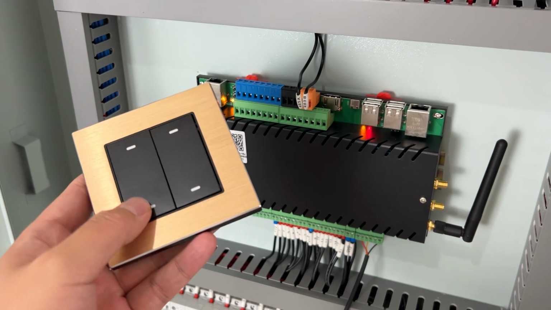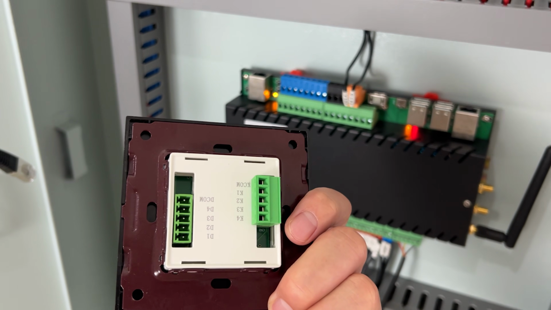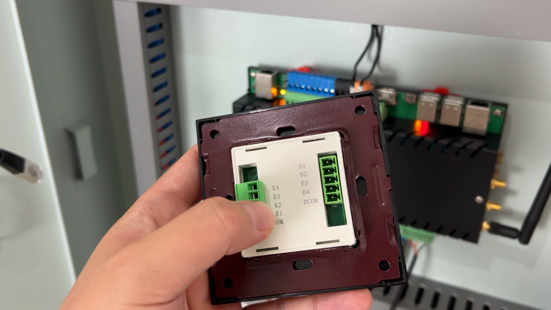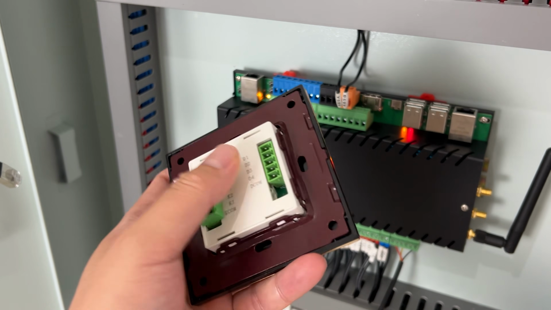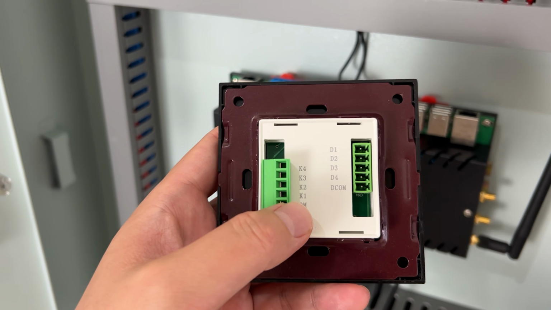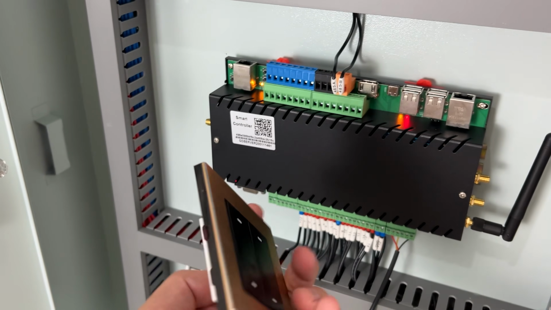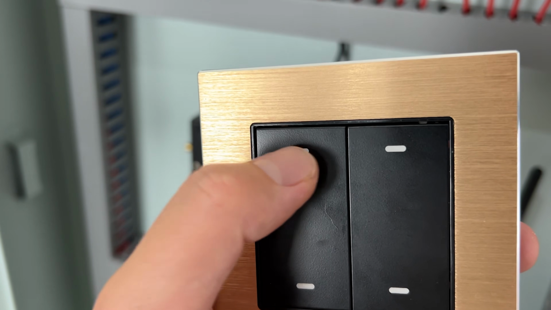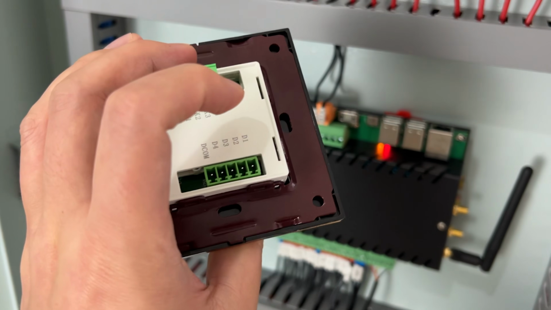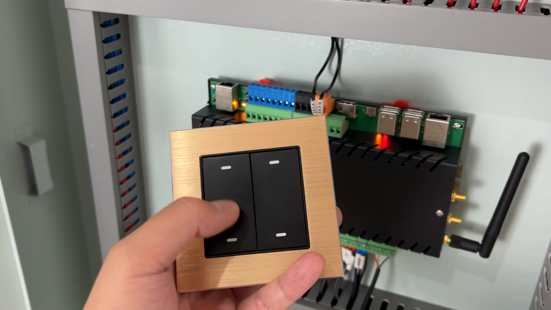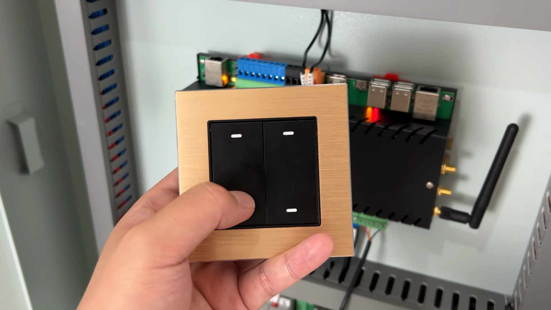This is the type of the momentary switch. You can see key 1 to key 4, 4 buttons. Just use this COM, and 4 cables, 5 cables. This is for the LED indicator, because this panel has an LED indicator, so that can give feedback from this controller. When the relay is on and off, that will be on and off.